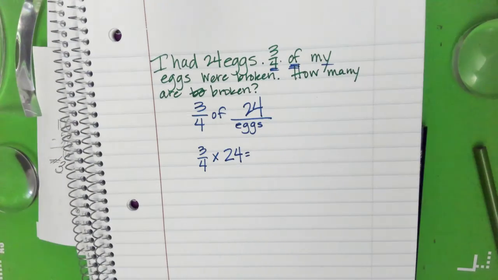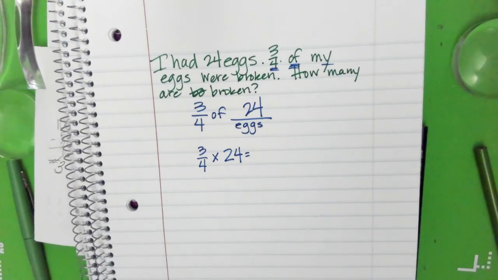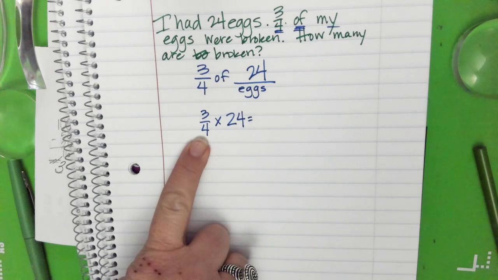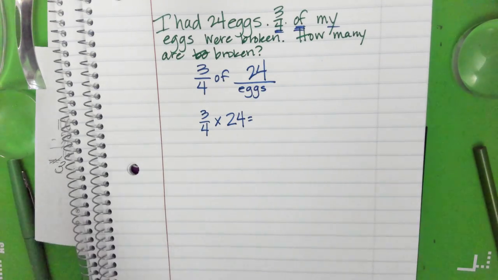So a part of my 24 are broken, right? All right? So how am I going to organize this? Into how many groups, Thatcher? 4. How'd you get 4? You're correct, sweetheart. From the denominator? So I'm going to get them in groups of 4, correct?